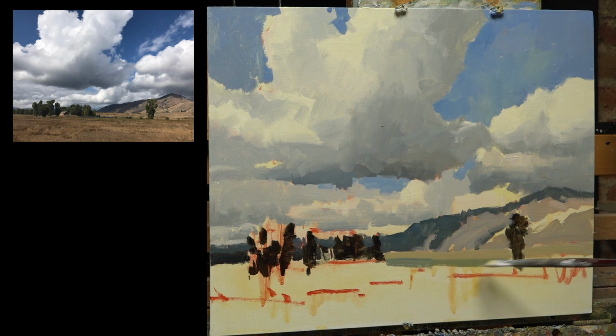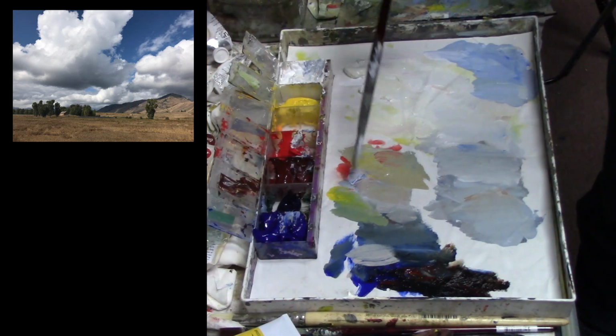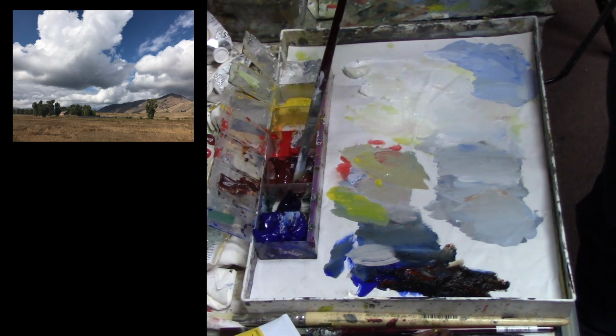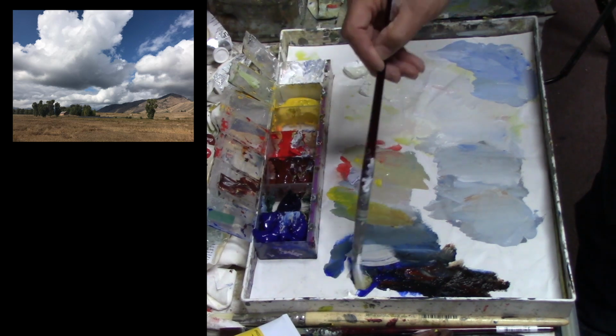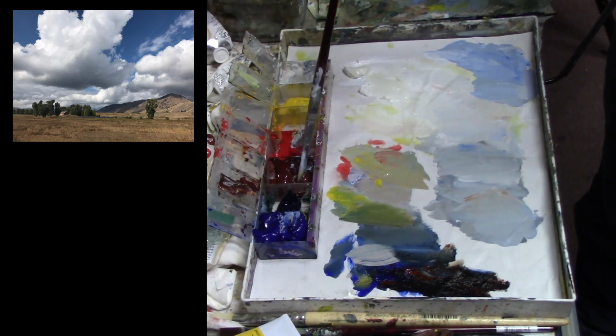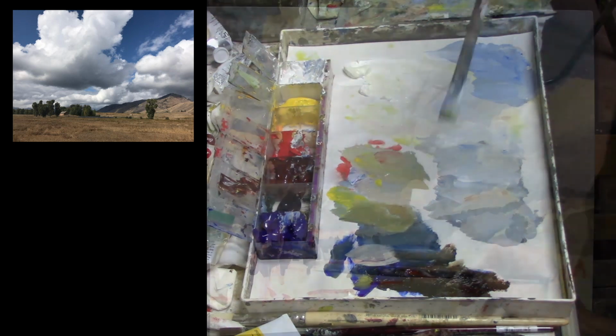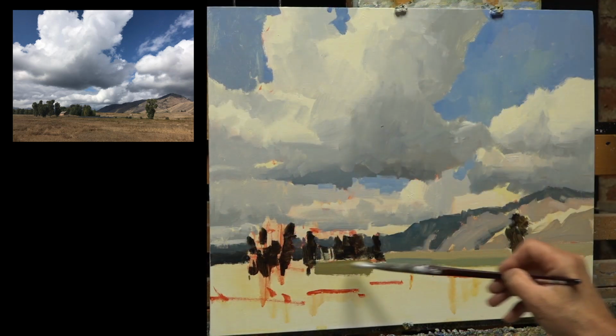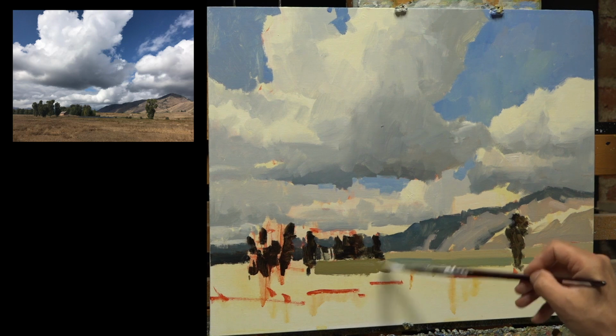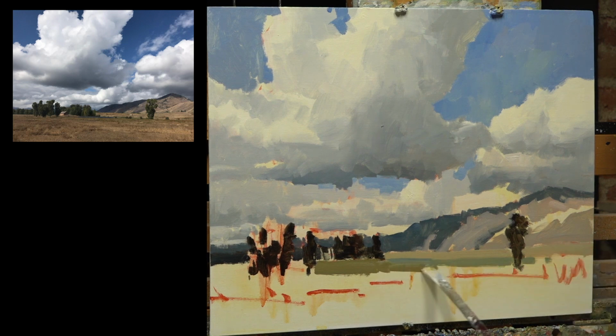And where the value goes darker and goes cooler is where the shadow pattern will begin on the ground plane. See, warms and cools are relative. In another painting or compared to another area, we might consider this a warm color.